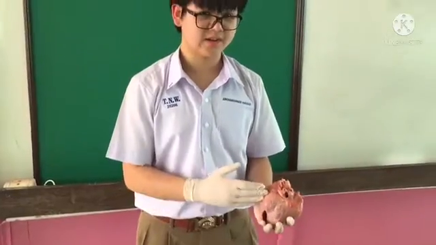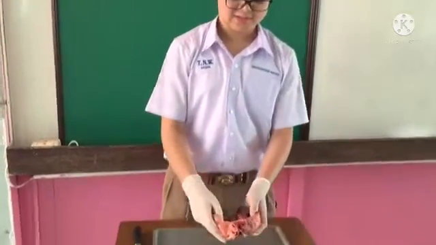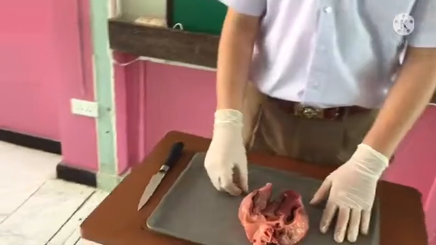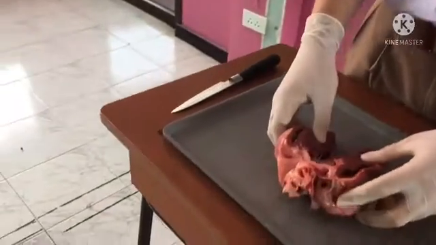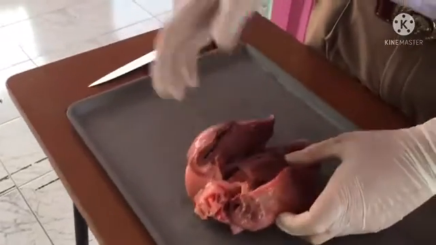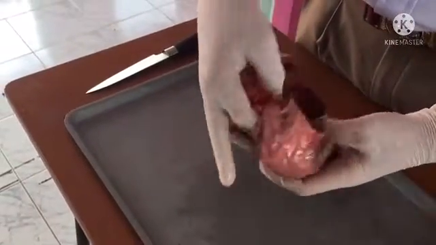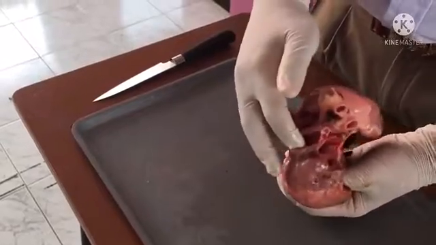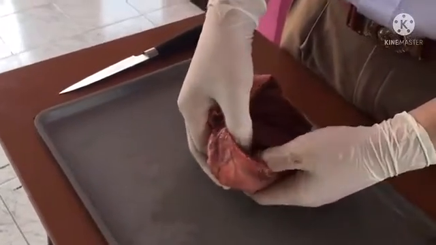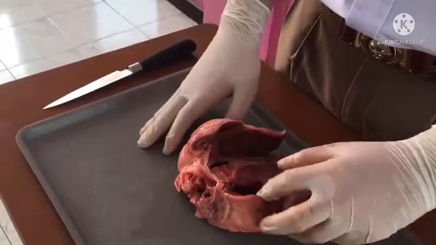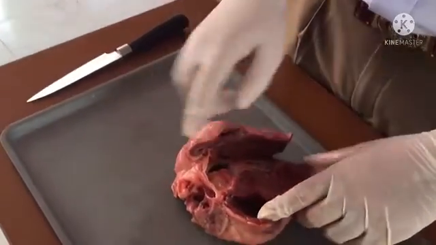Okay, let me show you the real heart. Don't worry, it's not a human heart, it's a pig's heart. Okay, let's see. The blood from all over our body will come to the vena cava. This is the vena cava. The blood will come into the right atrium. This is the right atrium.